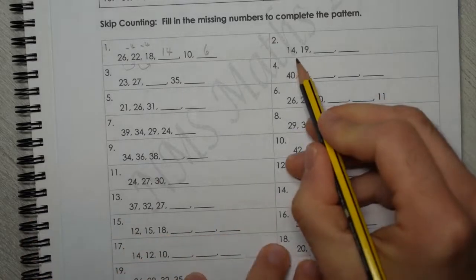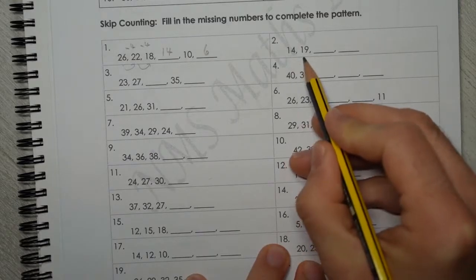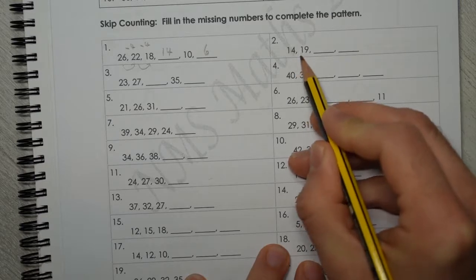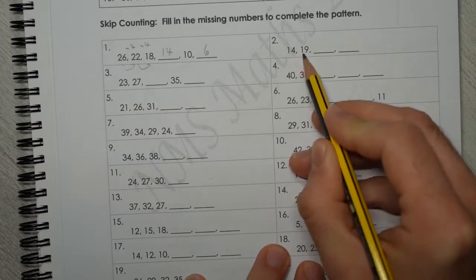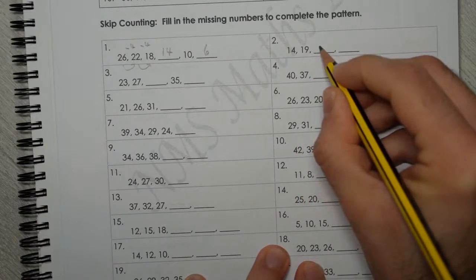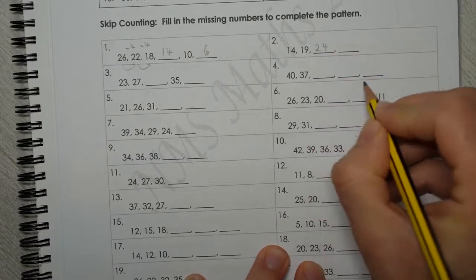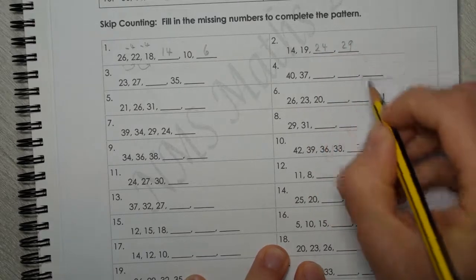Let me work out this one as well. So we have 14 and the second term is 19. So we are adding plus 5. So 19 plus 5 is 24. 24 plus 5 is 29.